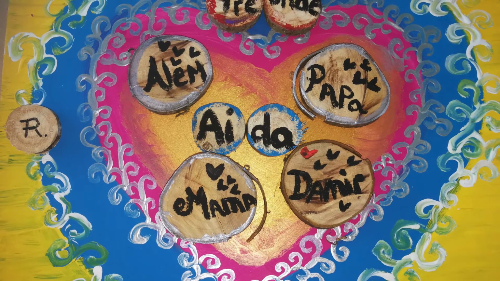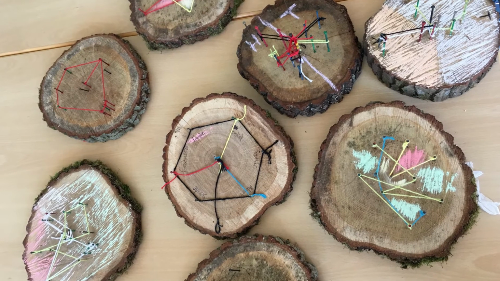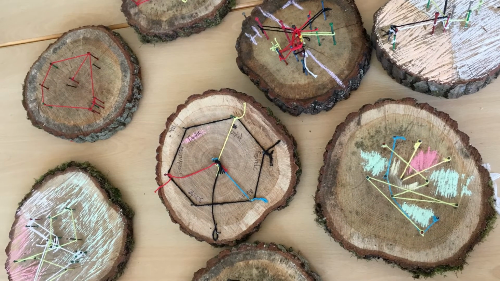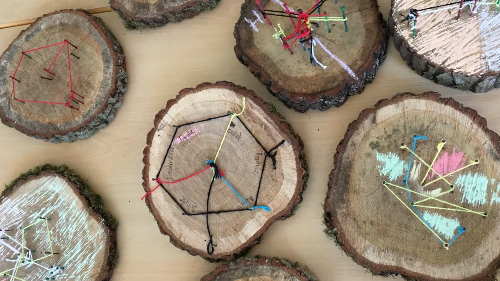Some others used much more colors. Some used nails and wool and all these kinds of different stuff. And so they started creating these maps with these migrant youth in a more artistic way. And that was a great experience, I would say.